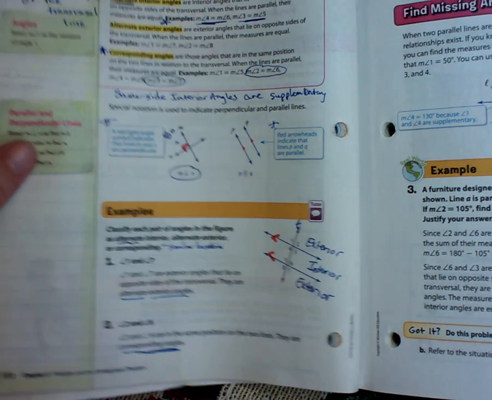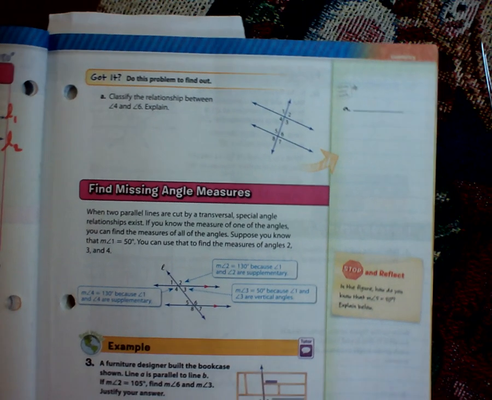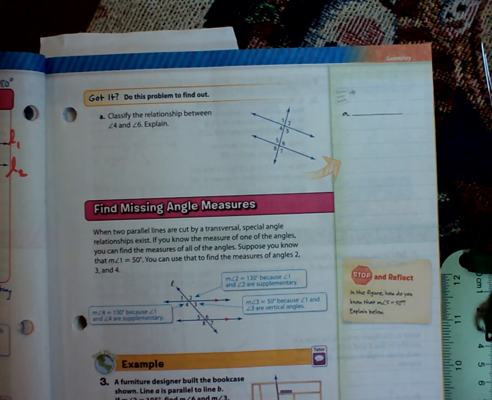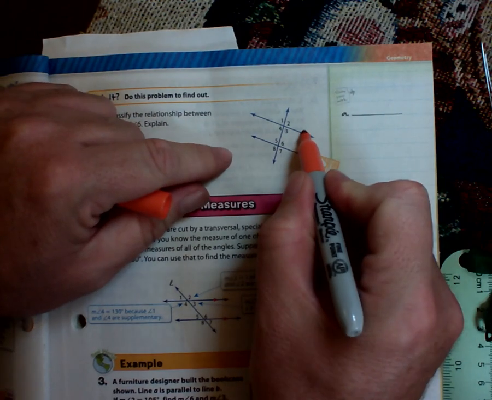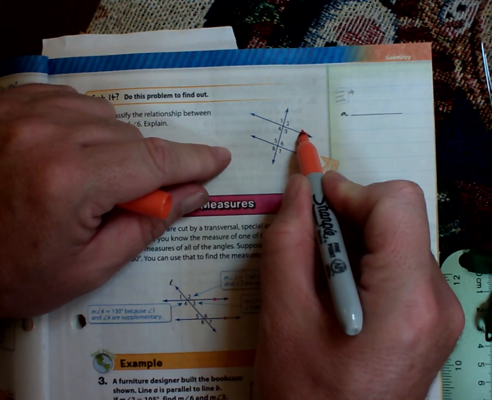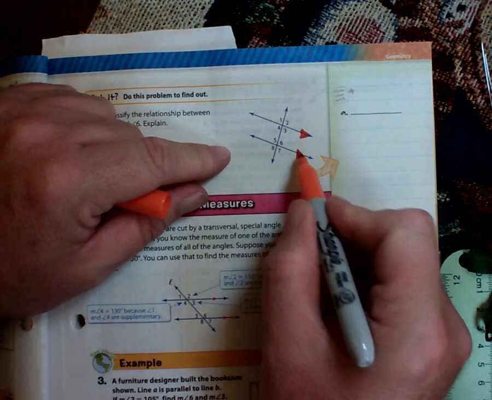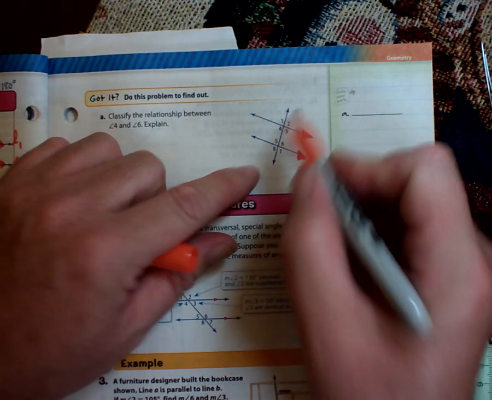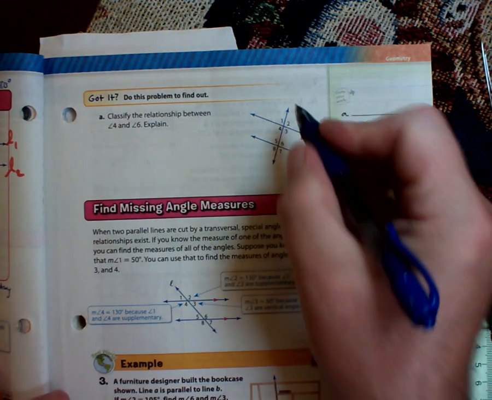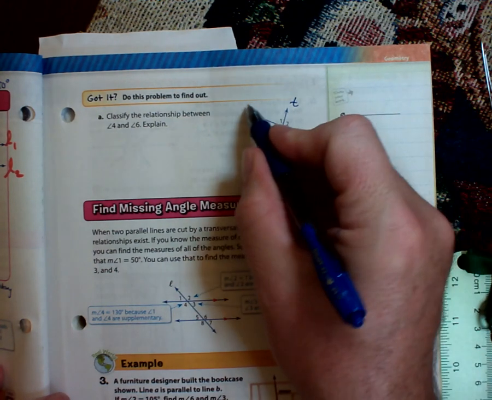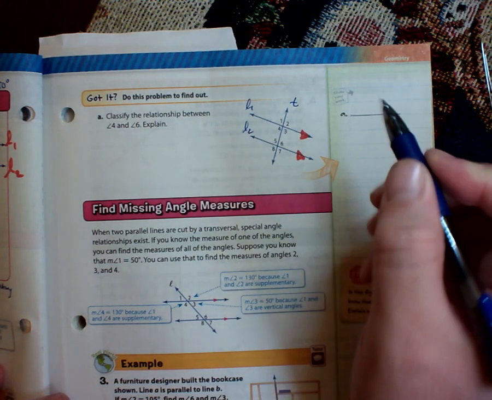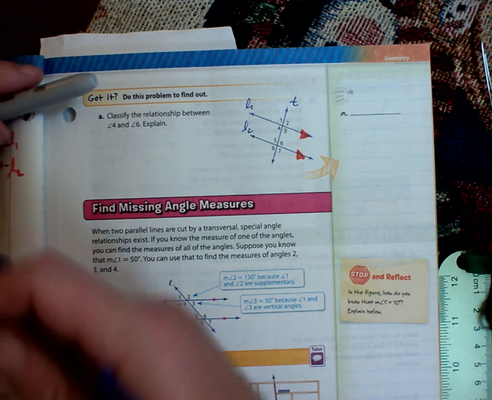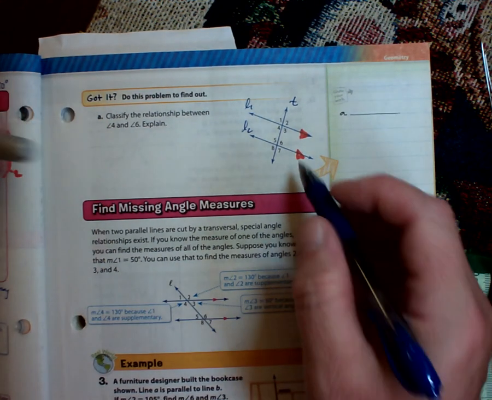Let's try this one over here. Before I even try the problem, what do I do first? I need to identify the parallel lines, which I do with a mark, an arrowhead. The 2 lines are parallel to each other. And then this is my transversal line. I'm going to call it T. I would call this line 1, line 2. And I need to classify this angle relationship based on what they gave us on the previous example.